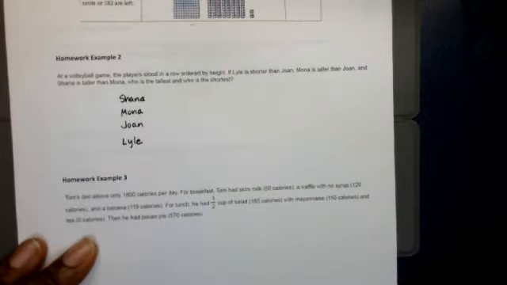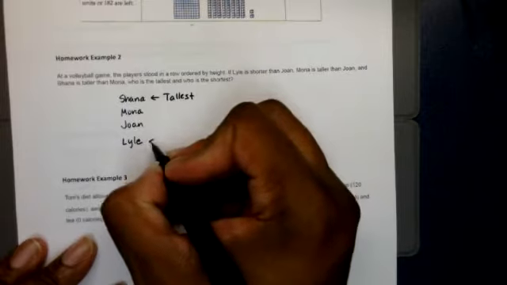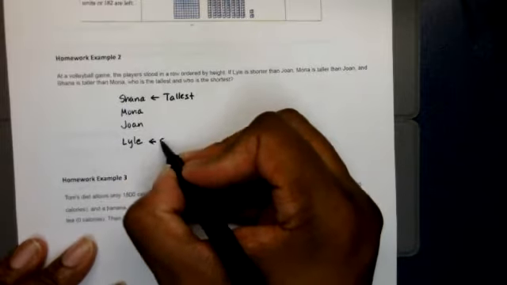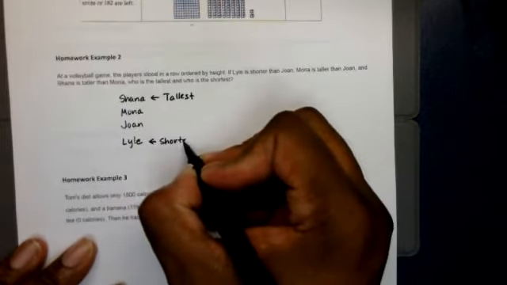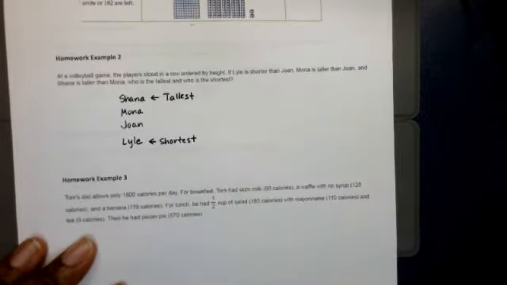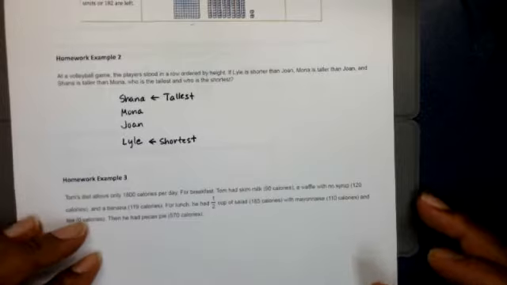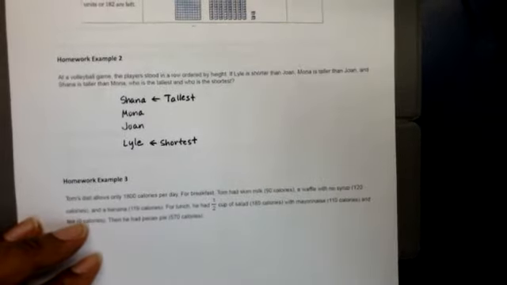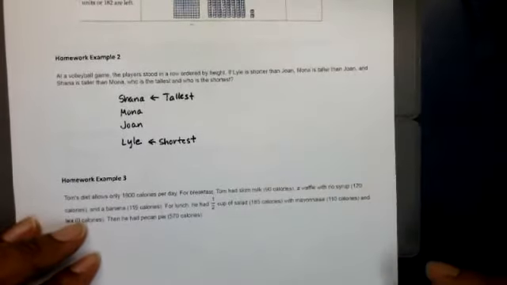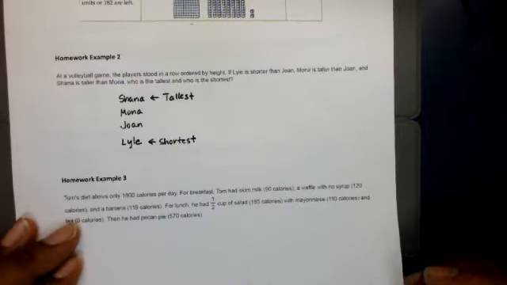So she'll be above Mona. So that means Shayna is the tallest and Lyle is the shortest. So here we're just ordering this from the tallest to the shortest and identifying who's the tallest and who's the shortest.